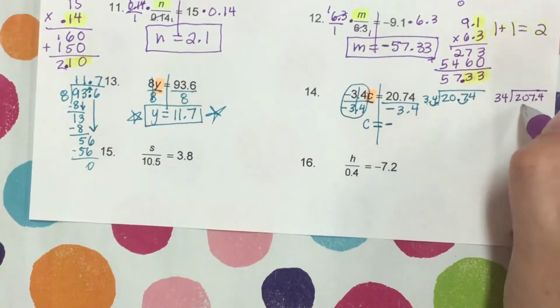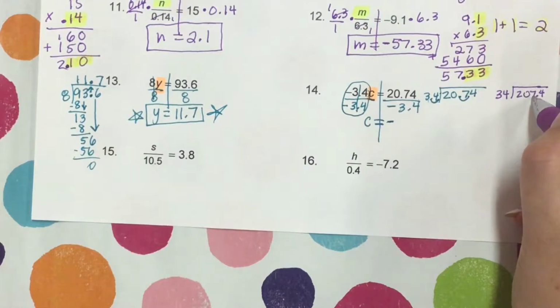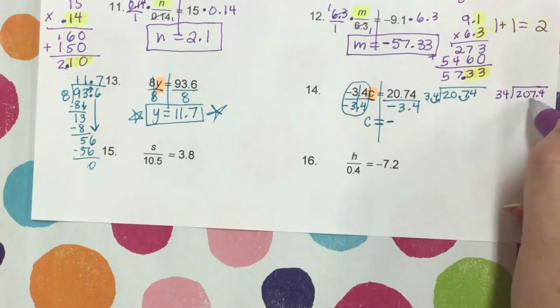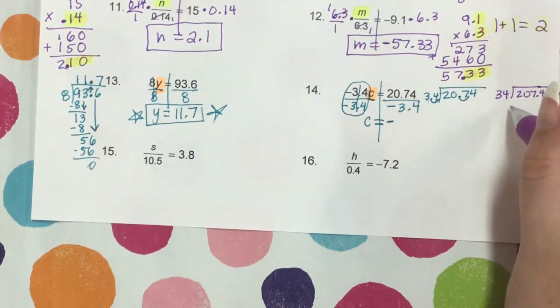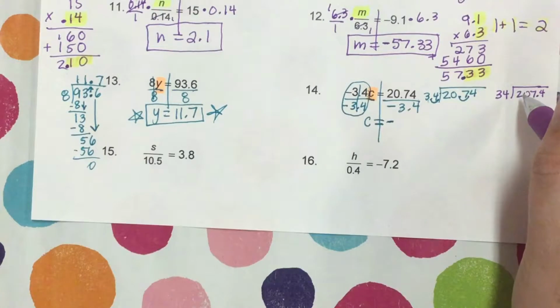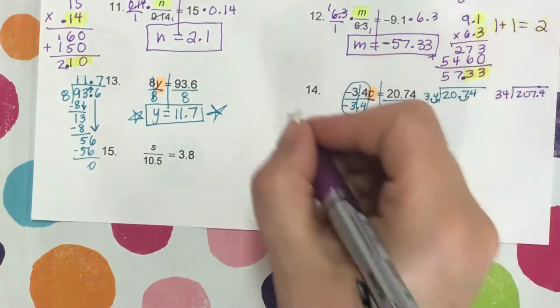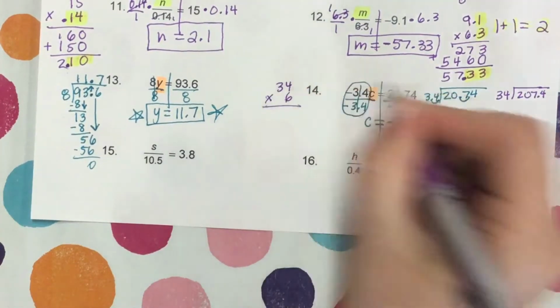Does 34 go into 7? Does 34 go into 207? Yes, 34 goes into 207. Now let's figure out how many times. I would say 34 goes into 100 about 3 times. So it probably goes into 200 6 times. So I'm just going to go over here and figure out what 34 times 6 is really quick, just to make sure.